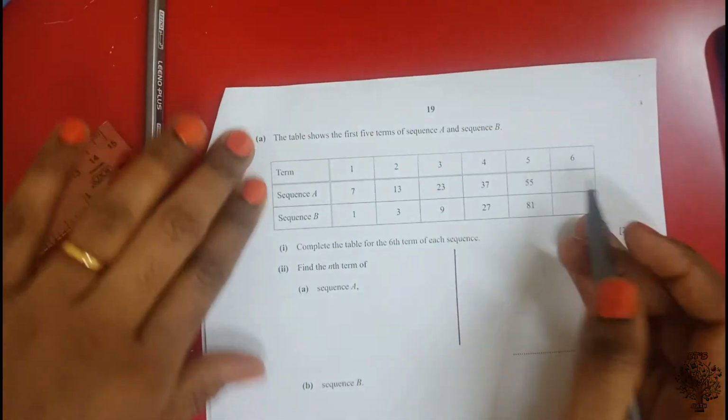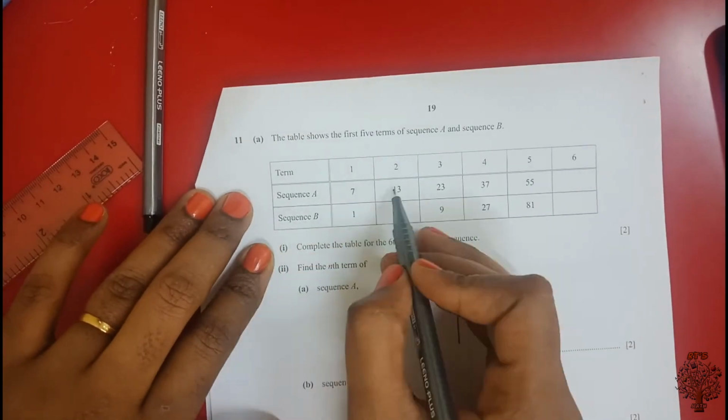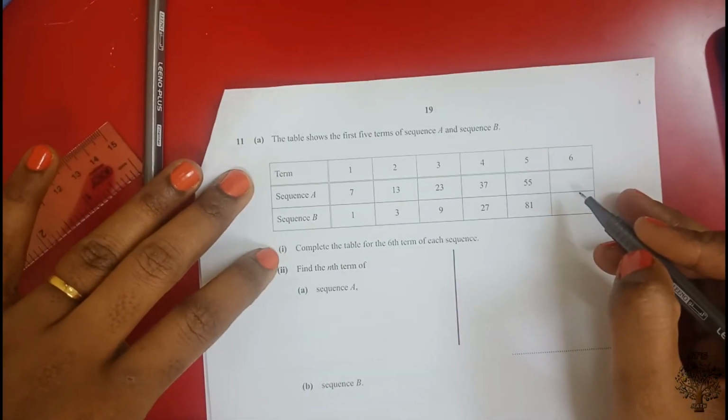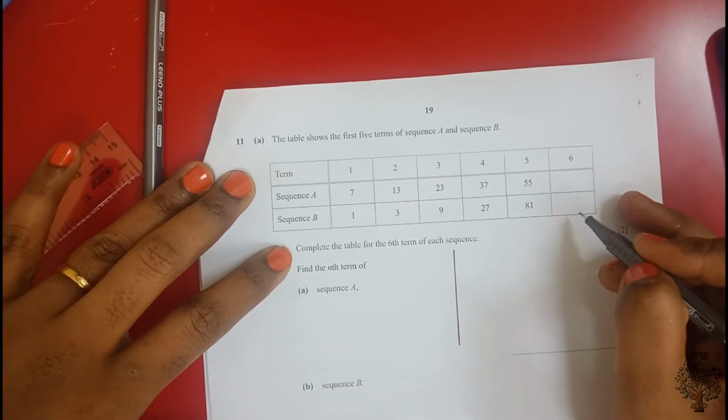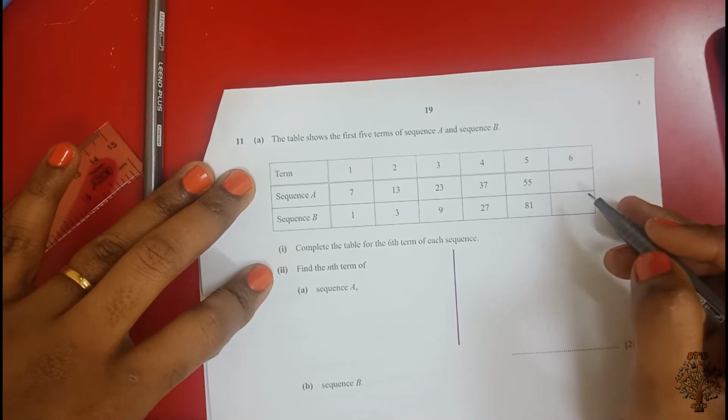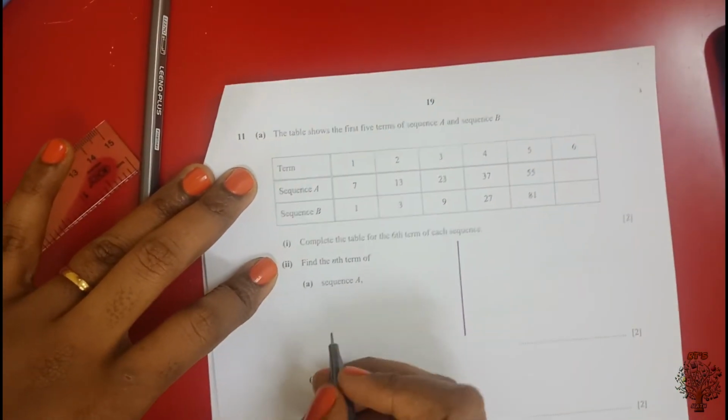The last question, this is a table. We have sequence A and sequence B. First part in that, complete the table for the 6th term. To find the 6th term, we are going to find the nth term.